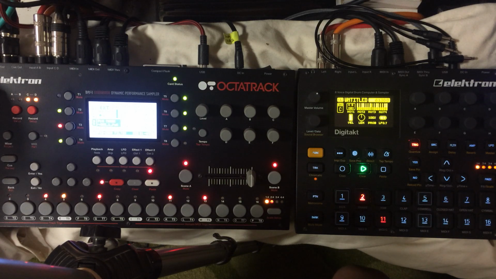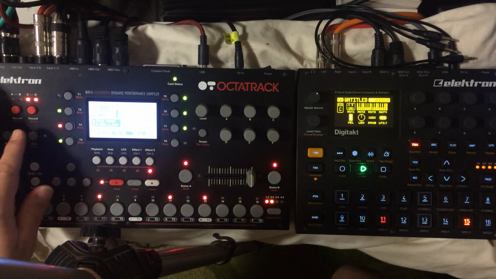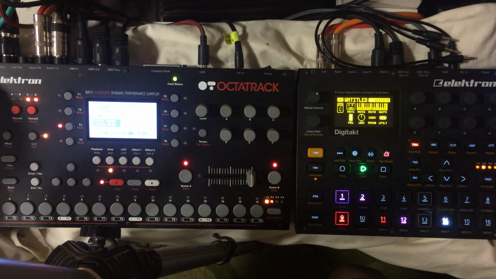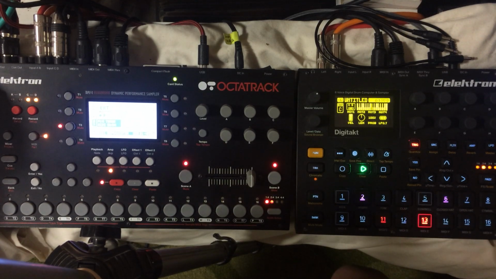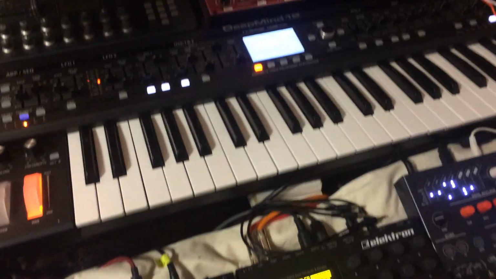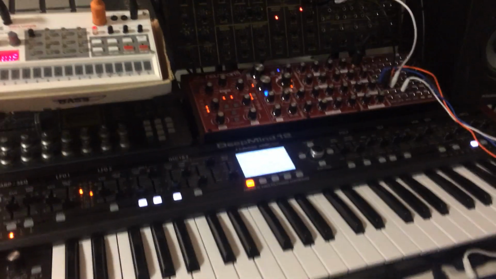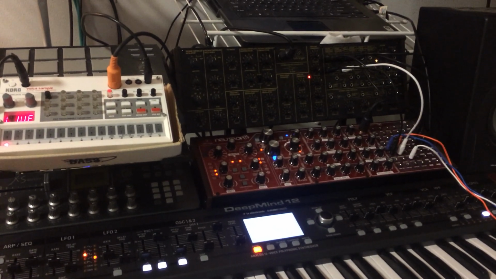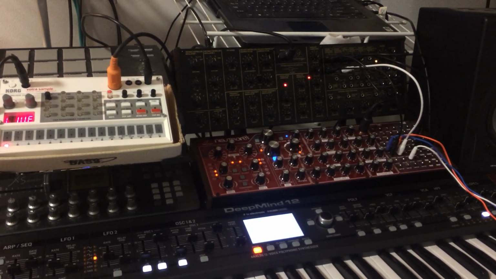And right now, this amazing sequence you're hearing is the Octatrack. The MIDI section of the Octatrack is actually sequencing the K2. So I'll give you a quick shot of that. Over here, I have the K2 that's being triggered by the Octatrack.